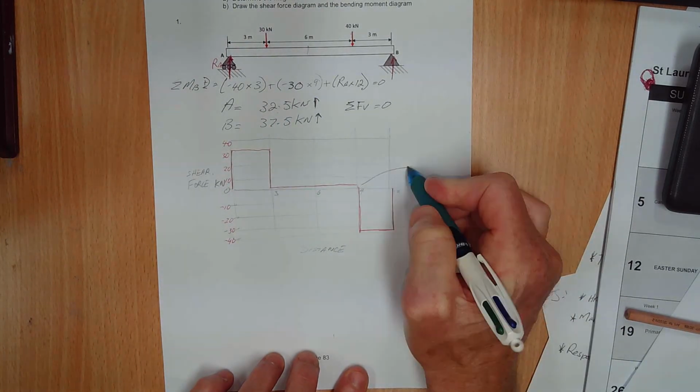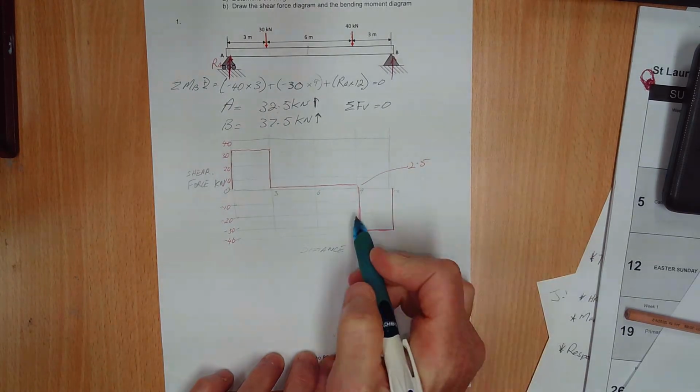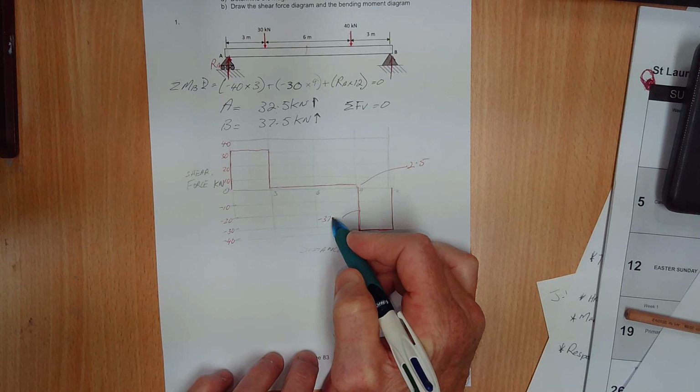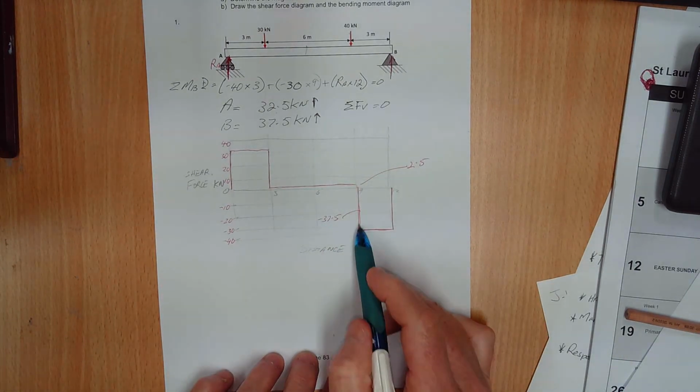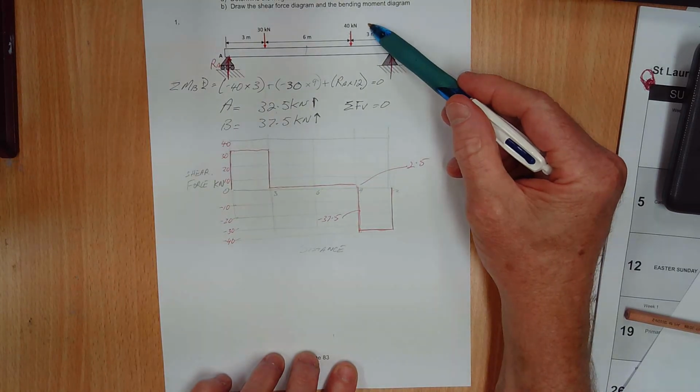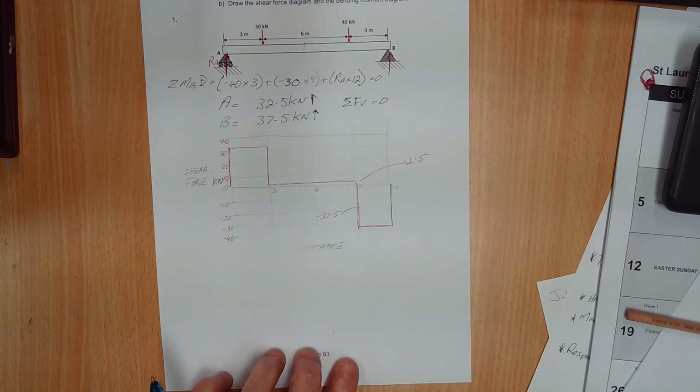So that value there was 2.5. So this value here was negative 37.5. Adding those two travels together gives us the 40 kilonewtons. And that is our shear force diagram.